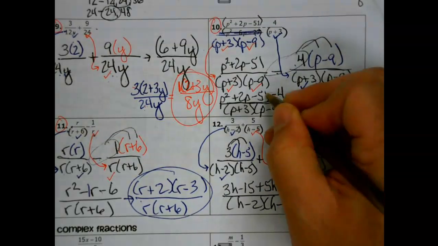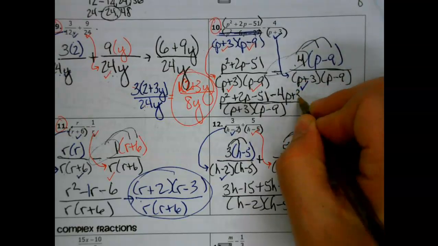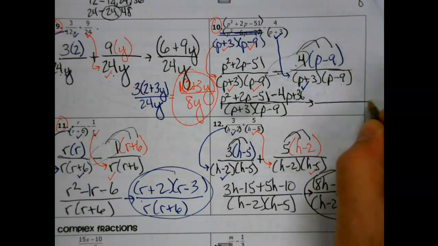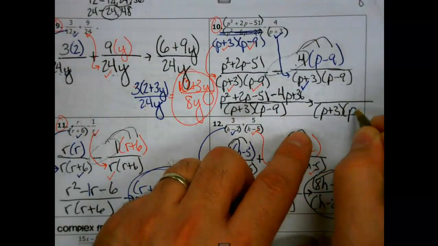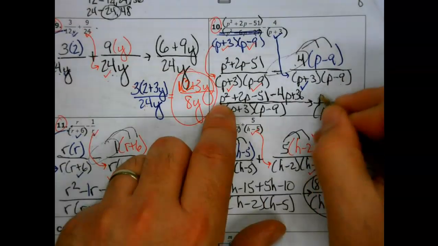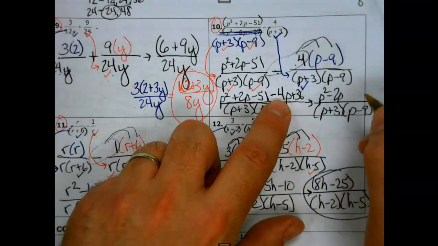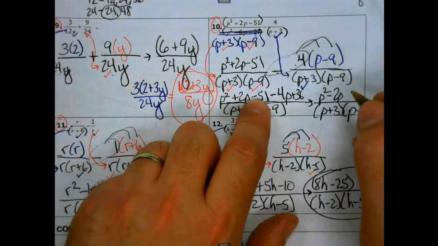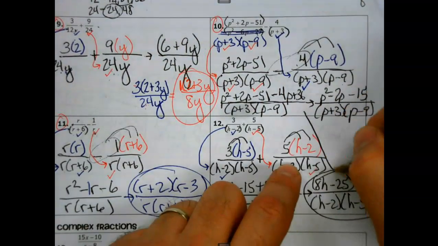Well, that's a 1. Okay. Negative times negative is positive. Okay, let's just clean up this numerator, because we're running out of room. Okay, p squared. 2p minus 4p is negative 2p. Negative 51 plus 36 is negative 15.